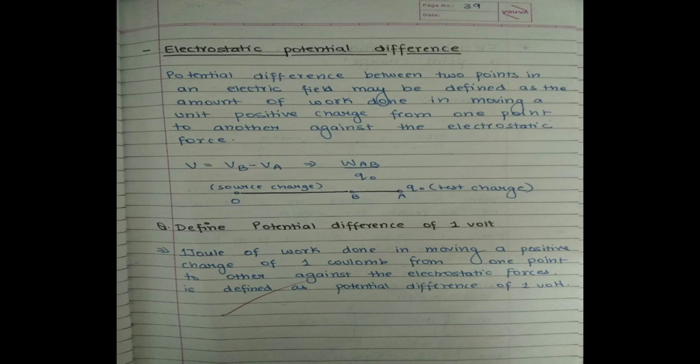A test charge Q0 is always a positive test charge. When a positive test charge Q0 is moved from A to B, a work WAB has to be done in moving it against the repulsive force exerted by the charge plus Q.